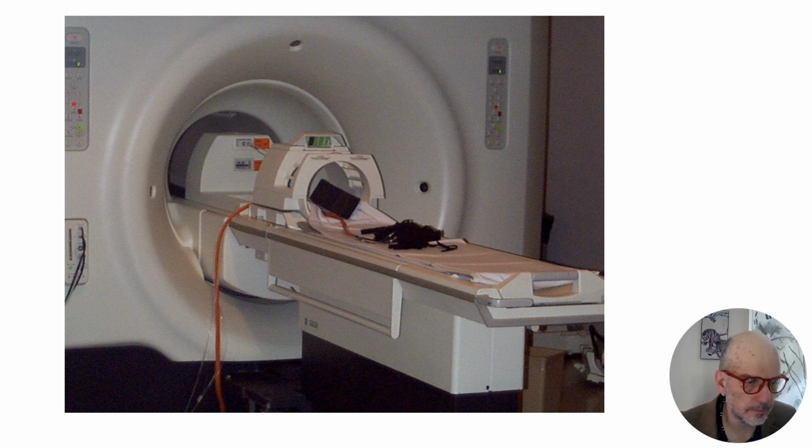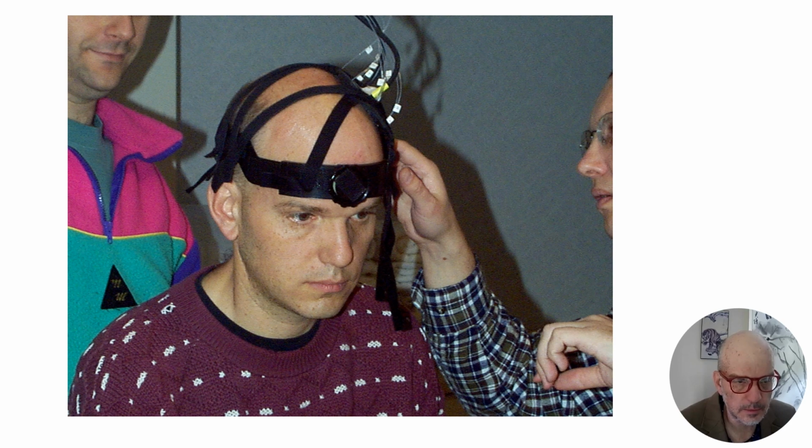This is a photograph of a magnetic resonance imaging system from about 1996. Here sticking out of it, this is an optical diffusion imager. I was a subject in a test with this thing, so here you see me back then, and the depressing thing, of course, is how very young I looked in those days.